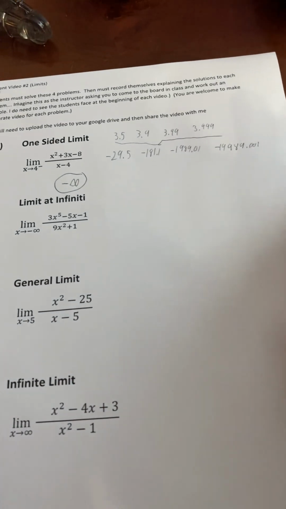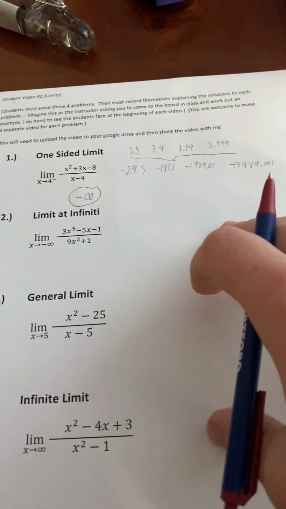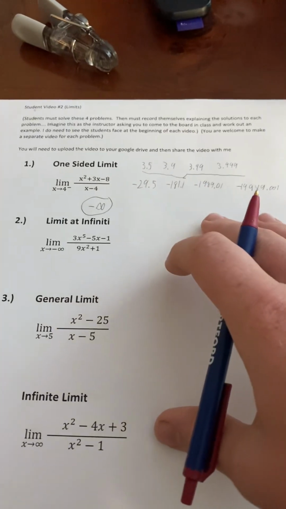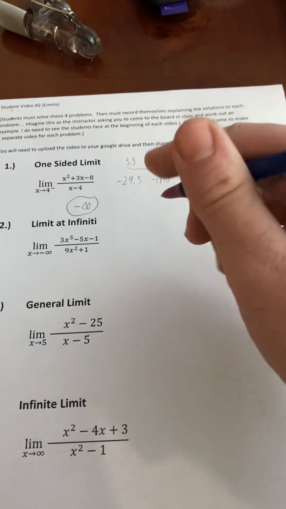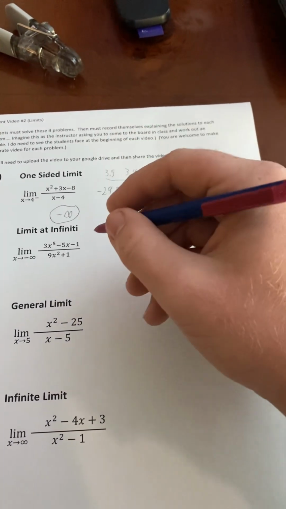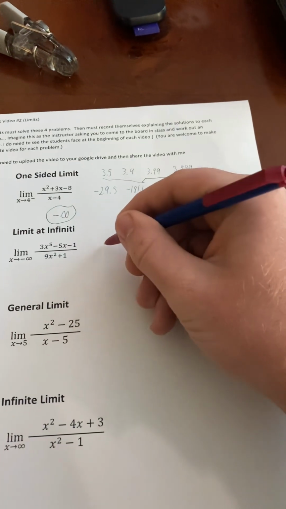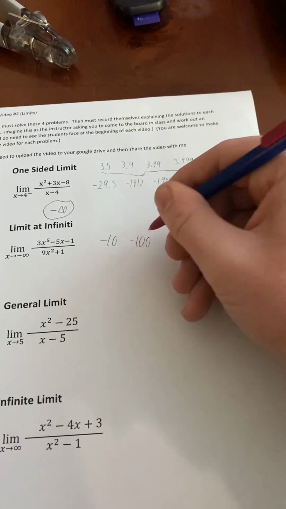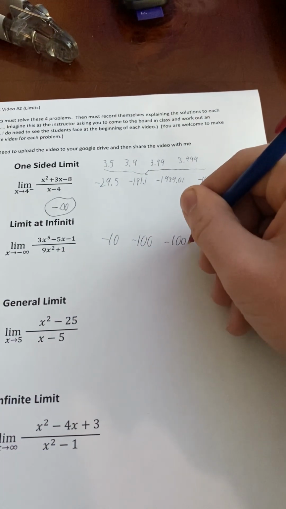Okay, next, limit at infinity. Same thing in that we're going to set up a table. We're going to set up a table for all of these just for simplicity's sake. Because it's at infinity, really I'm just going to go by tens on this. So I'm going to put one at minus 10, minus 100, minus 1,000.